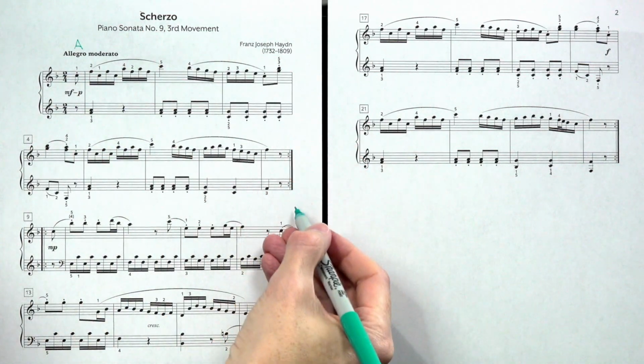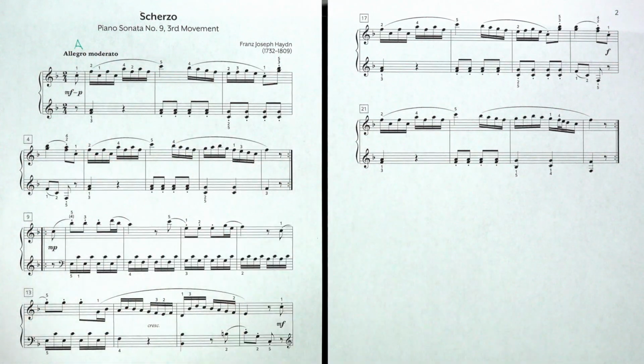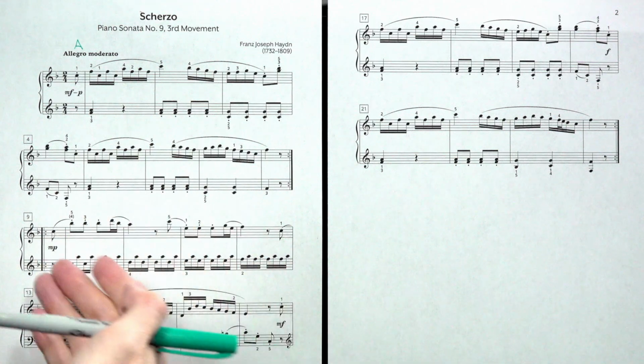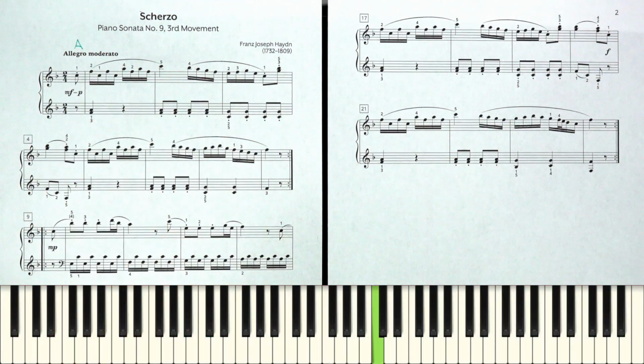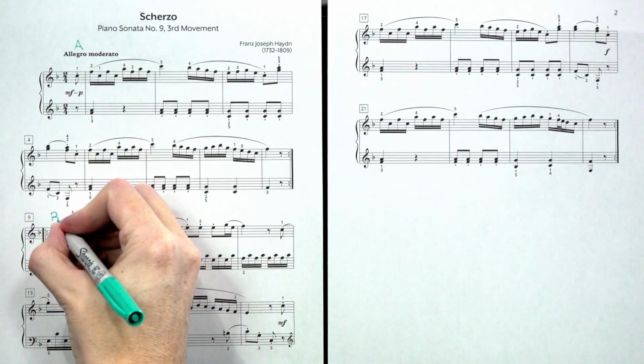A repeat sign can be another clue that a section is ending. So we would call this our A section. Now we look at the new section and decide, is this the same or different? Haydn brings in a new theme here, so we would call this the B section.